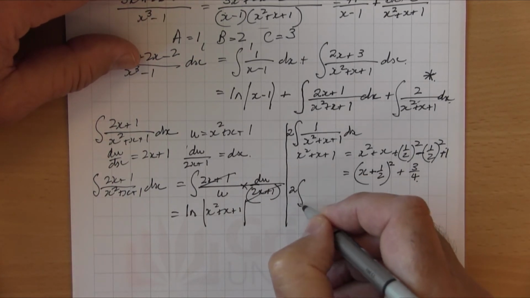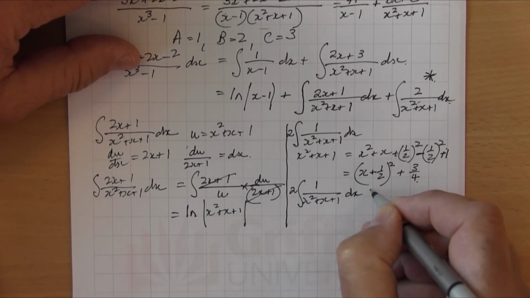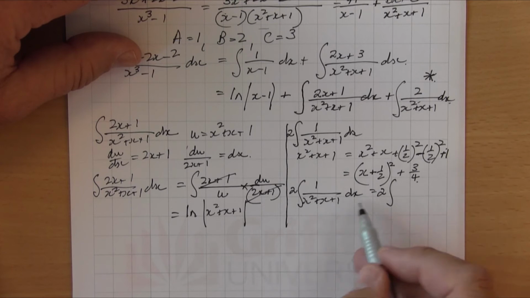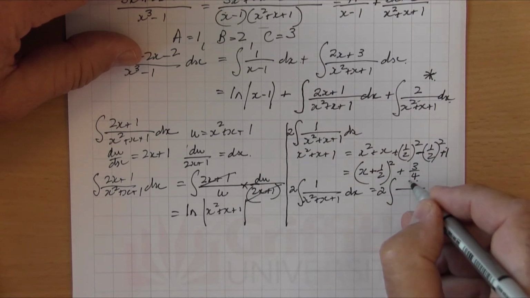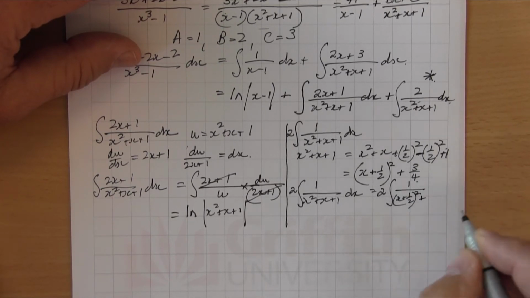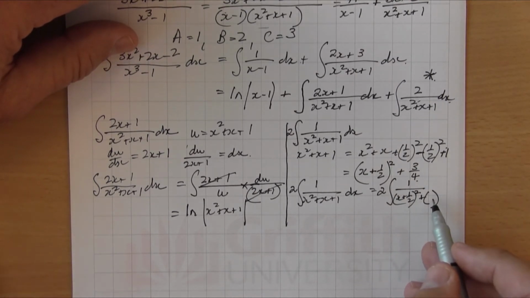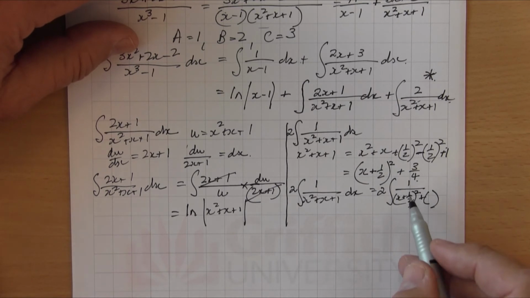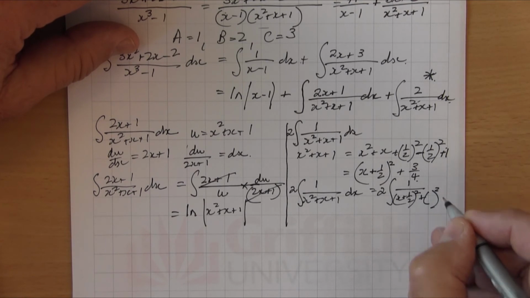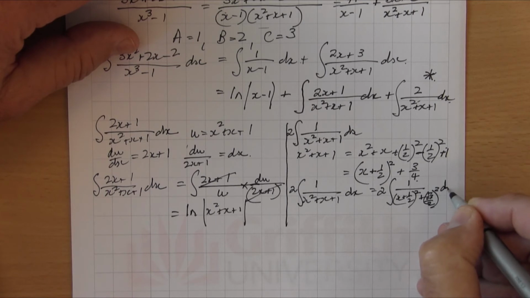So 2 integral of 1 over x squared plus x plus 1 dx is equal to 2 integral. Now we've completed the square here. It'll be x plus a half squared plus. Now the pattern we've got to get it into is like x squared plus a squared, and then we'll get our arctan. So we've got 3/4 here. Now what have we got to square to get 3/4? Well, it'll be root 3 on 2 dx.